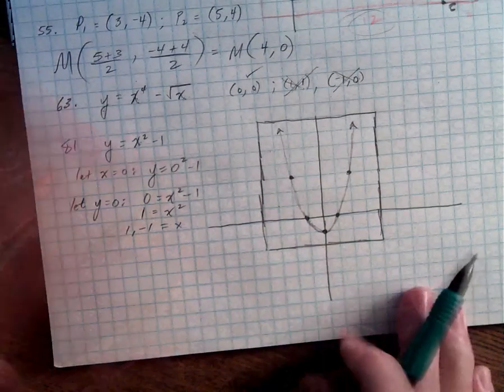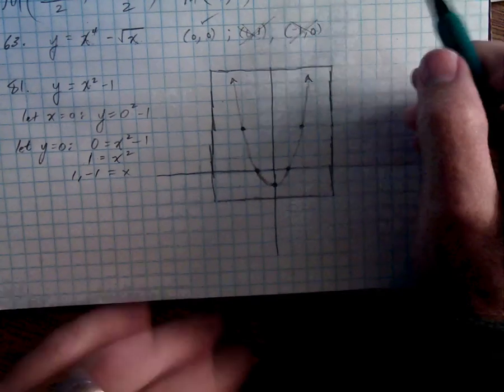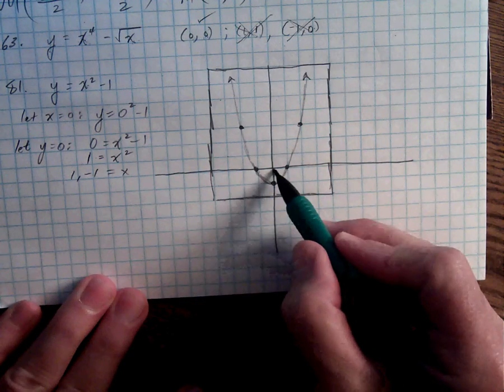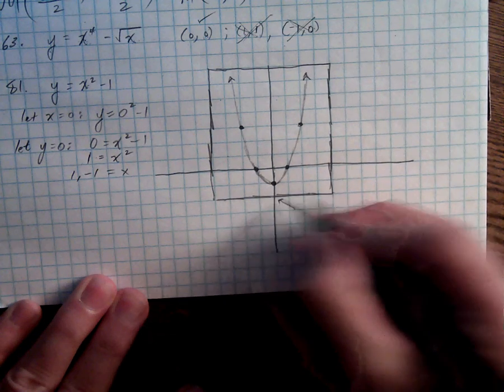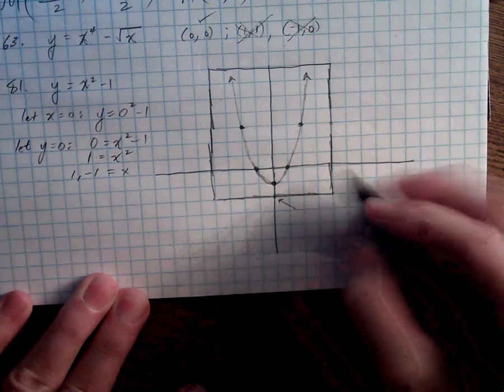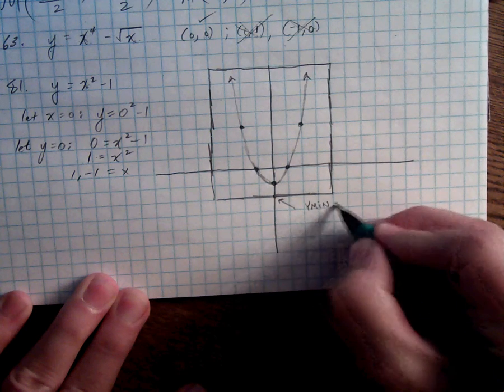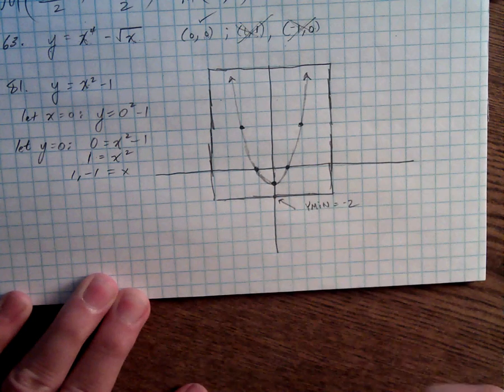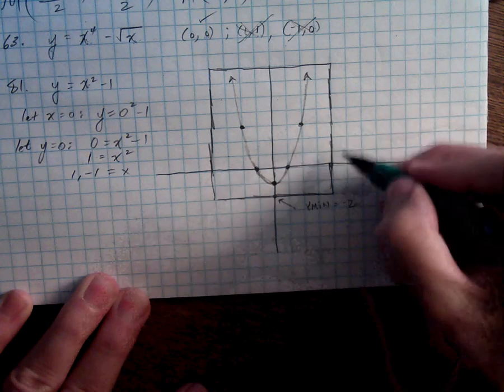Right, if I want to see that picture in my calculator, in other words, I want it to go down to negative 2, right? So that would be your y min. That's y min is negative 2. All right, and over here it goes over to 4, so that would be your x max.